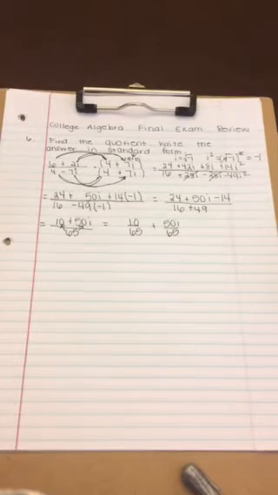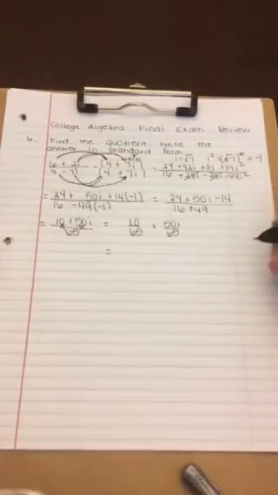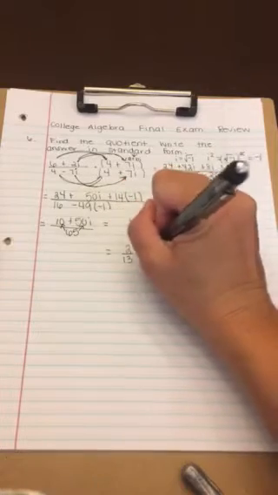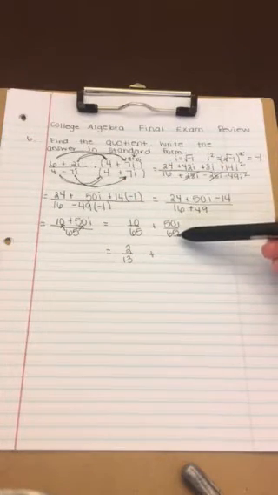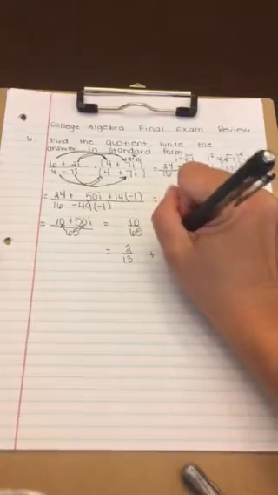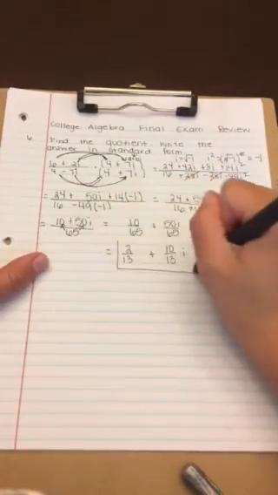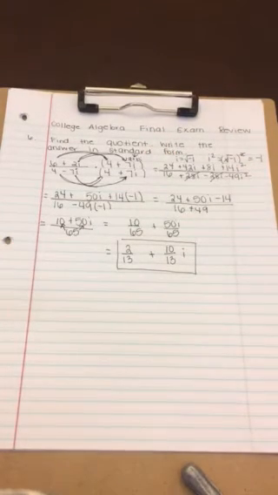Simplifying each fraction separately, 10 divided by 65, both have a 5 in common. Whenever I take out that 5 and simplify, I'm left with 2 divided by 13. Same thing, 50i divided by 65, they both have a 5 in common. So whenever I factor and cancel out that 5, I'm left with 10 over 13i. And that will be my final answer for number 6 on the College Algebra Final Exam Review.